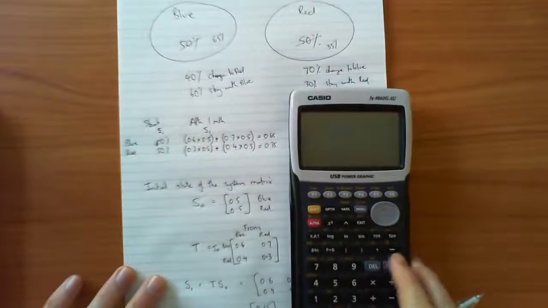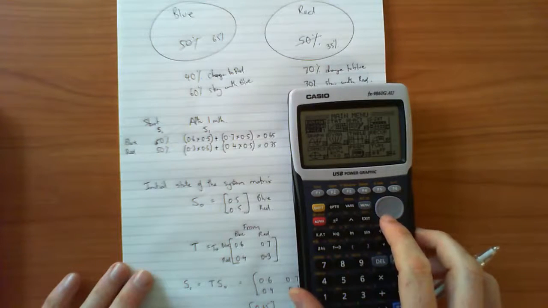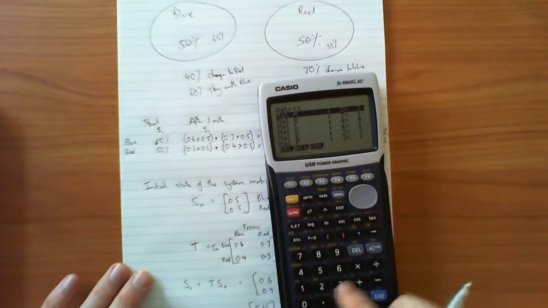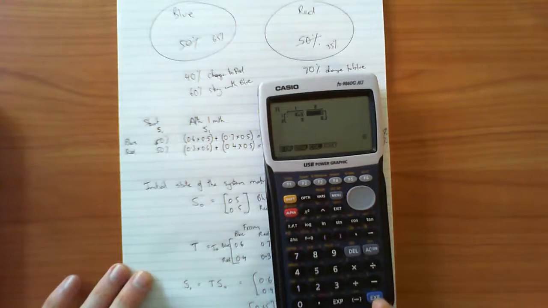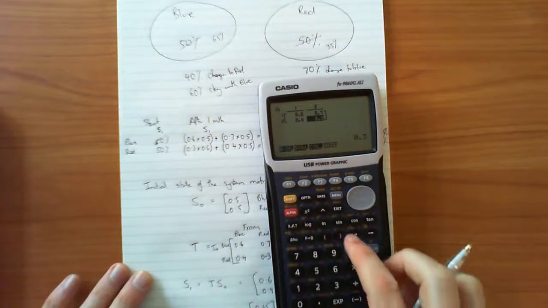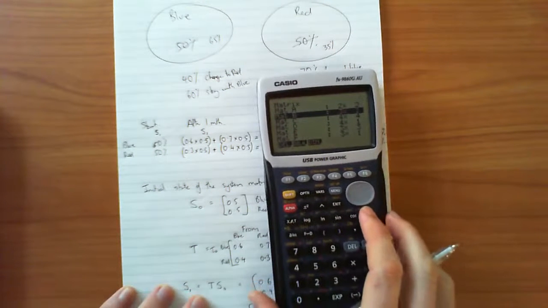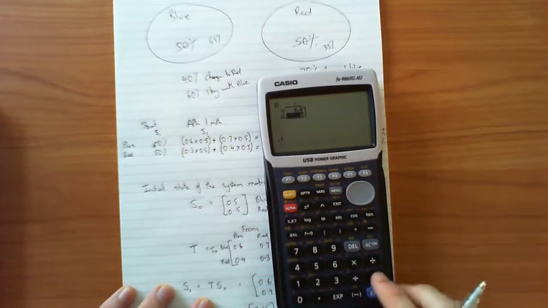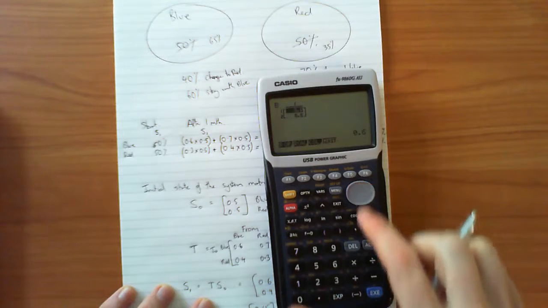Now you can grab your calculator. You can also do that in your calculator. Go to your menu, go to matrices, and I suggest you put in matrix A as a 2 by 2 matrix, and here we go, we'll put in 0.6, 0.7, 0.4, 0.3, and we'll put in our matrix B. I'm going to put my matrix B as my initial state, so that's a 2 by 1 matrix, and its initial state is 0.5 and 0.5.